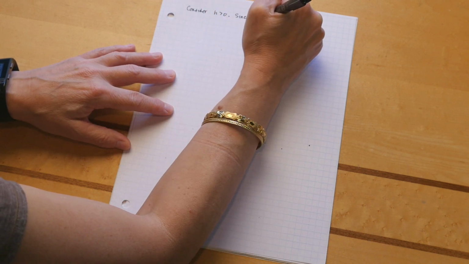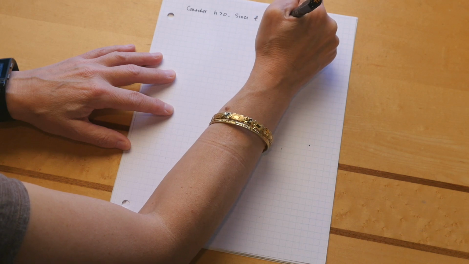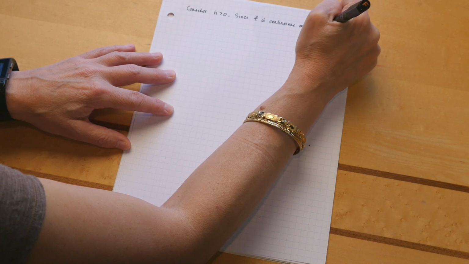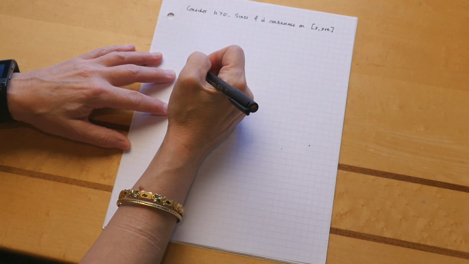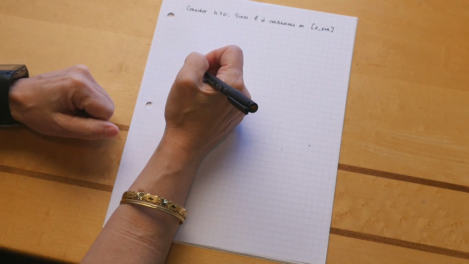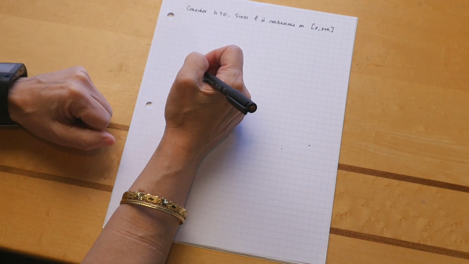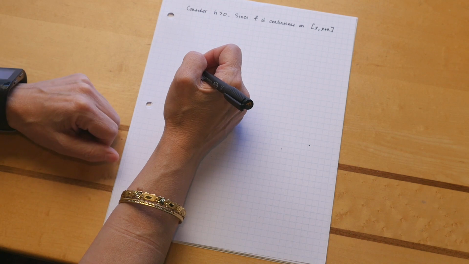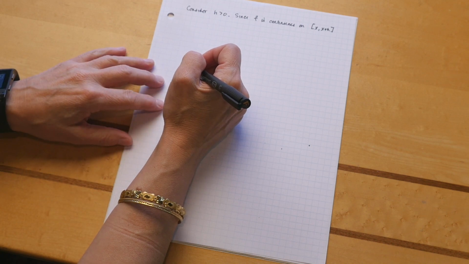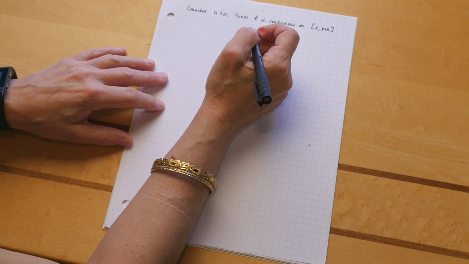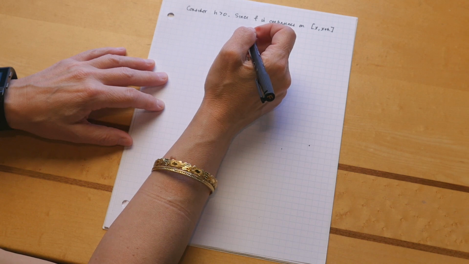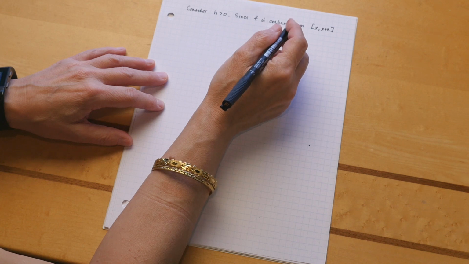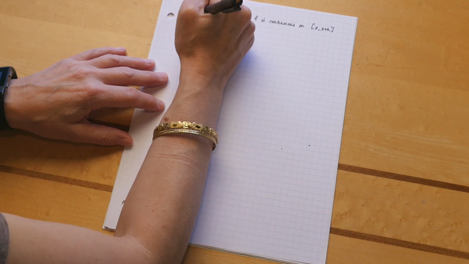Since f is continuous on this interval x plus h, because f is continuous on the whole interval ab, and going between x and x plus h, we are in the interval ab. So f is continuous there. So I am now going to employ another theorem from Calculus 1. We have a continuous function on a closed interval. So that means there exist numbers.